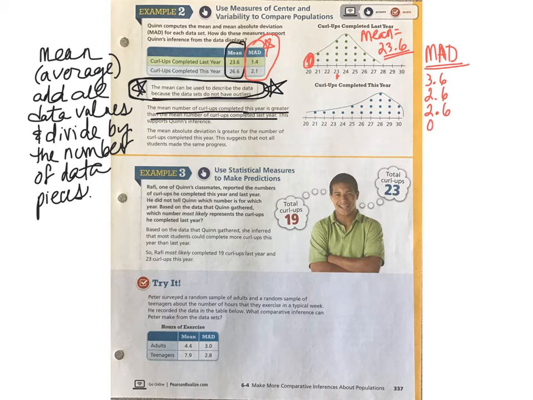And each of them is 6/10 away from that average, that mean of 23 6/10. Then we got to the 24. There are 5 dots there, and those 5 dots are each 4/10 away from that 23 6/10.